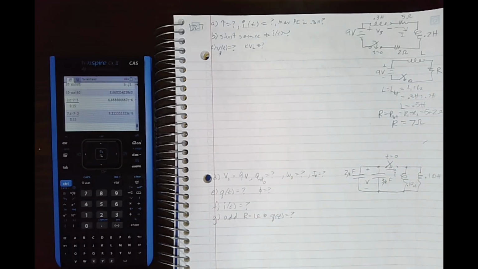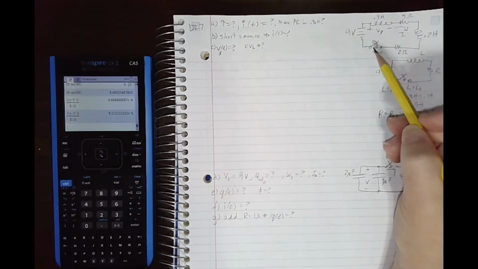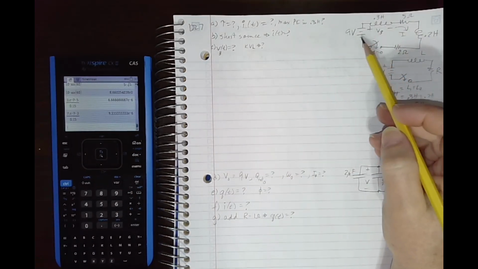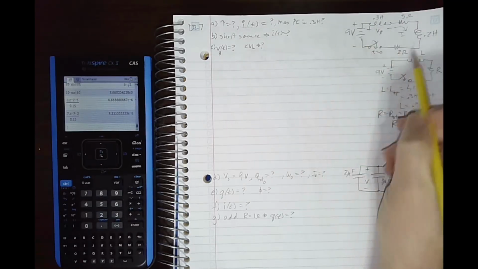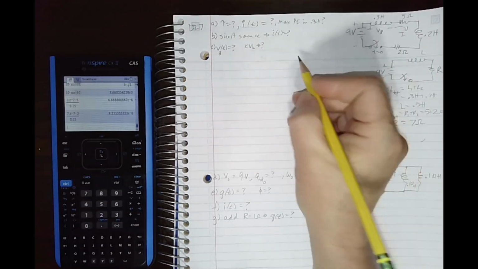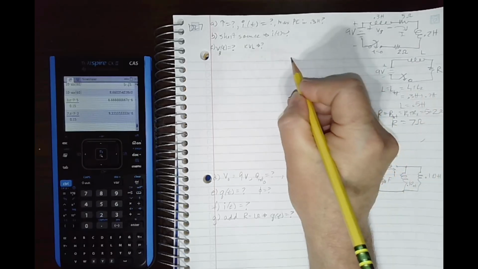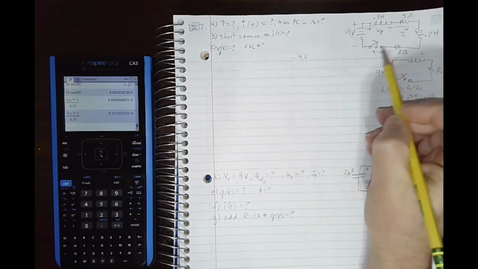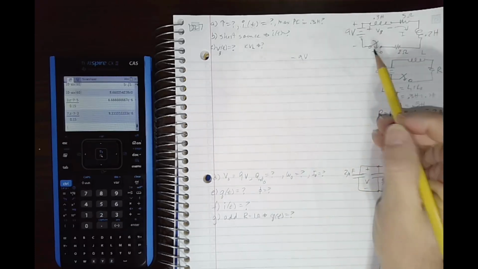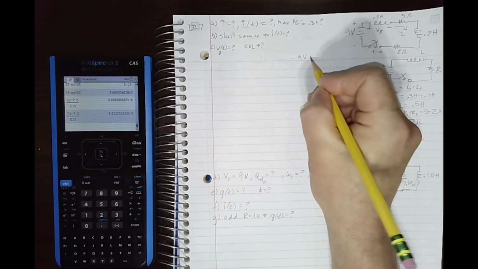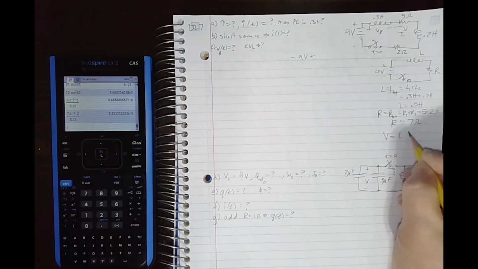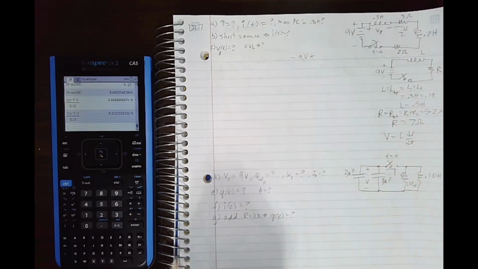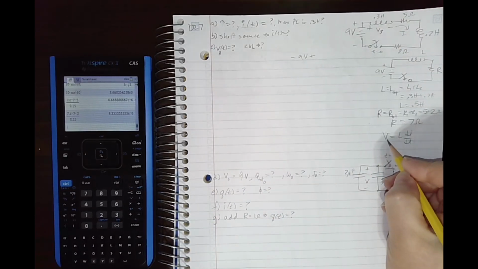We could write a differential equation and solve for this. Let's just do KVL around the loop for practice. There's only one loop, so we do KVL around the whole thing. We would say negative 9 volts, assuming the switch is closed, negative 9 volts plus, remember for inductors, V is L di/dt. That's the voltage across an inductor.